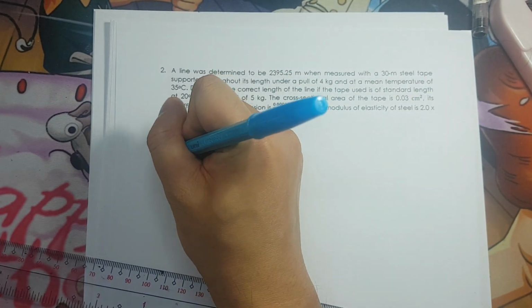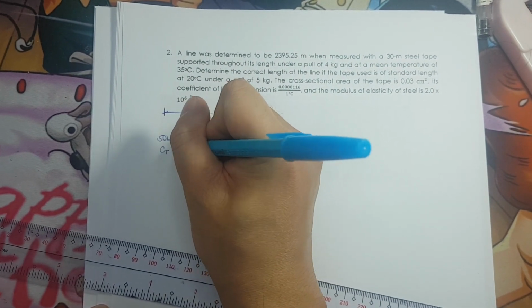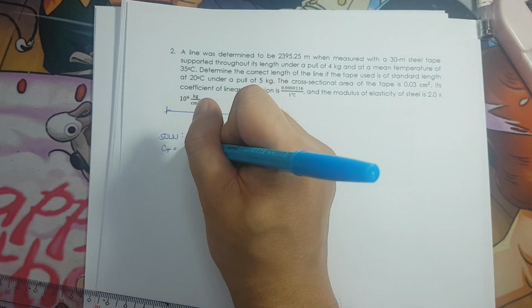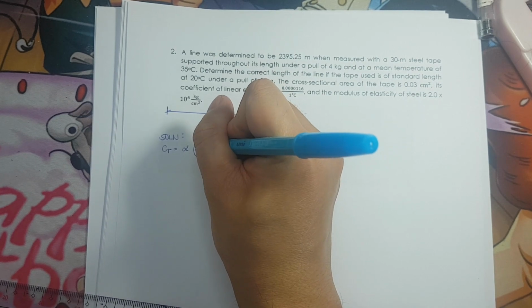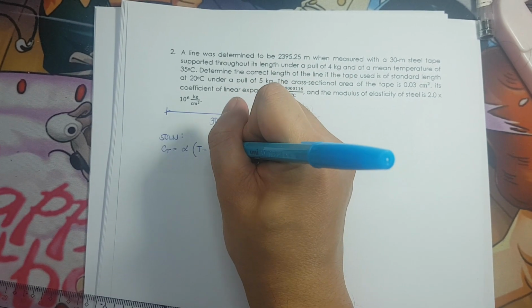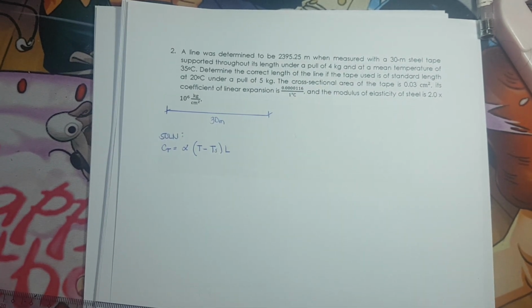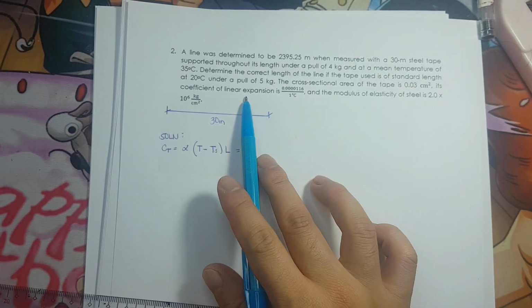So first off, we have the correction due to temperature. Our formula for the correction due to temperature is alpha times the measured temperature minus the standard temperature times the length of the measuring device. What is the coefficient of linear expansion?